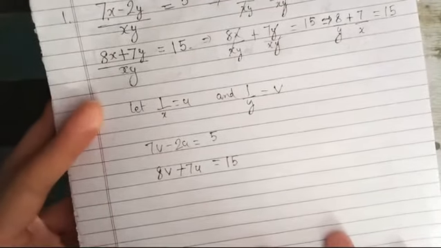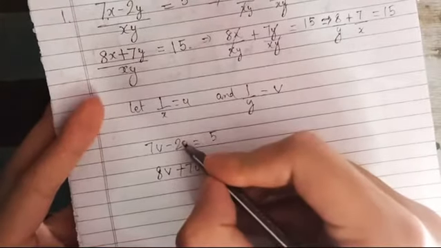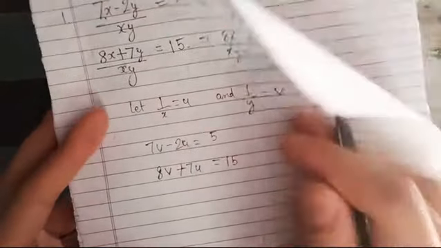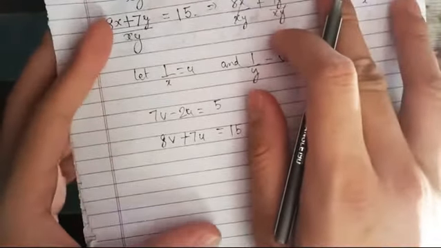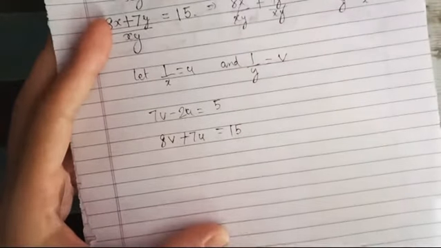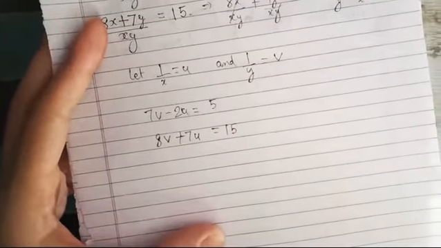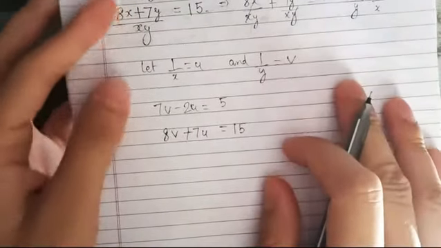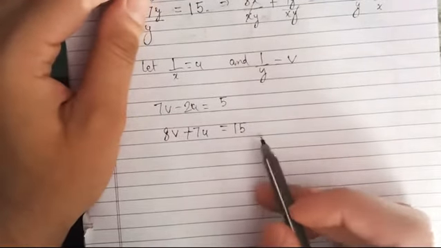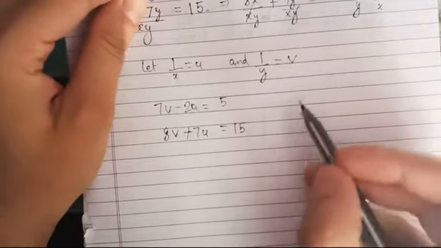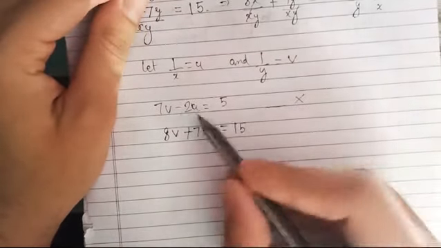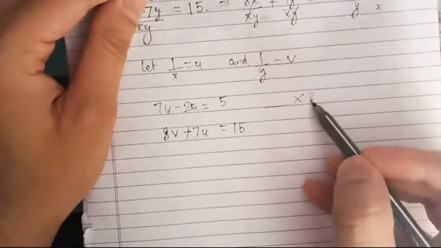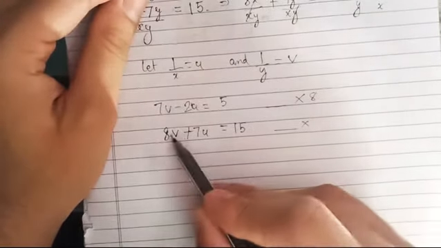Now, how will we solve the equations? These two equations have to be solved by the elimination method. So we multiply this equation by 8 and the second equation by 7.